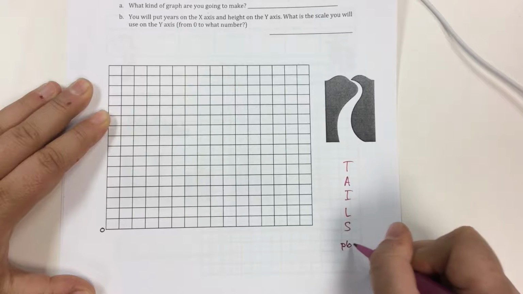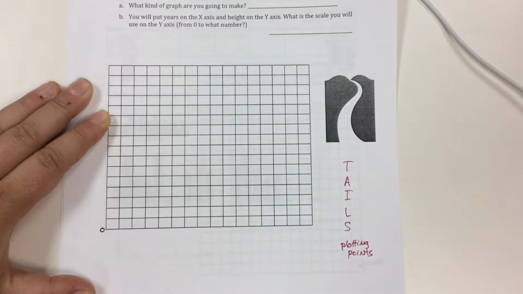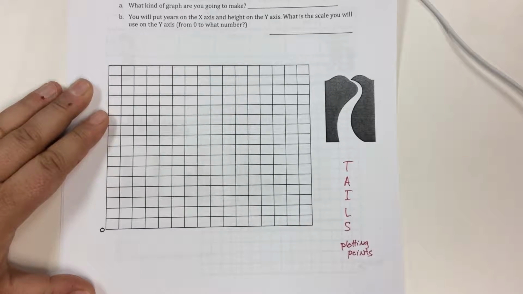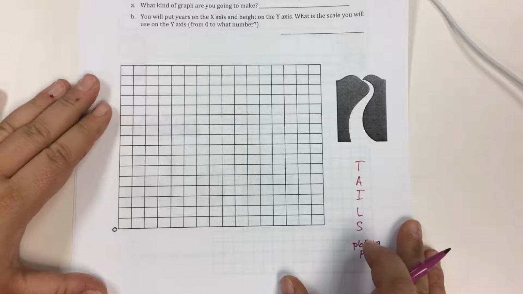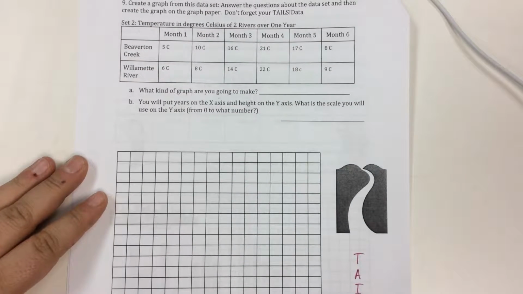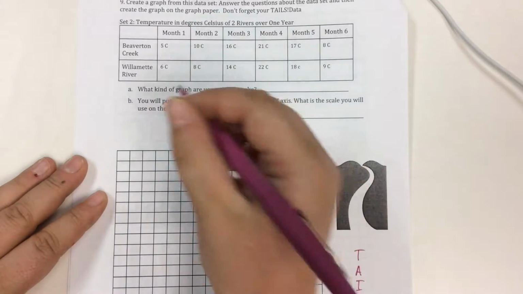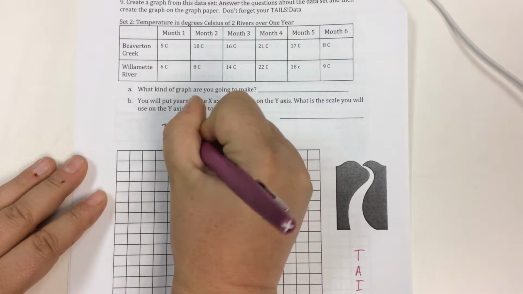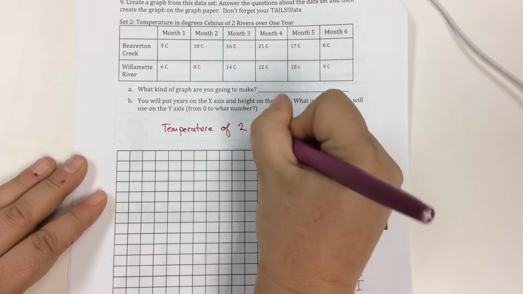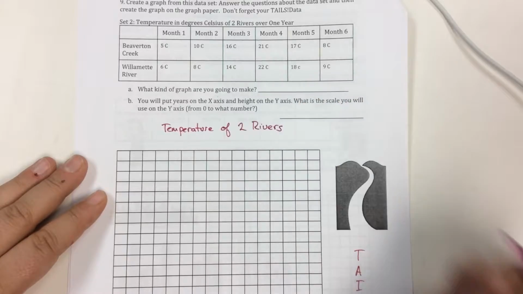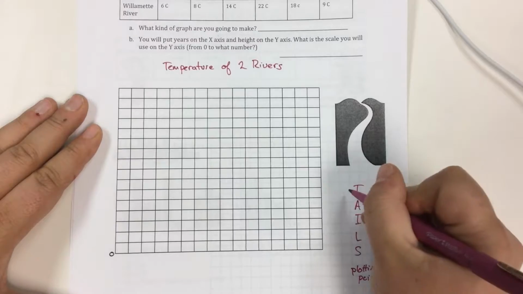and we have to remember to plot our points correctly. Okay, T stands for title. The title of our graph is the title of our data table. We can shorten it to temperature of 2 rivers. That still gives us all the information we need. Okay, we got our title.